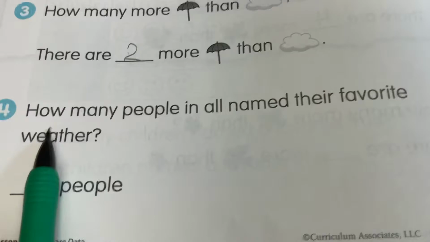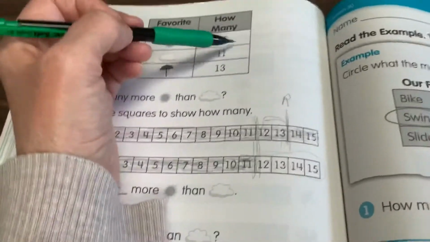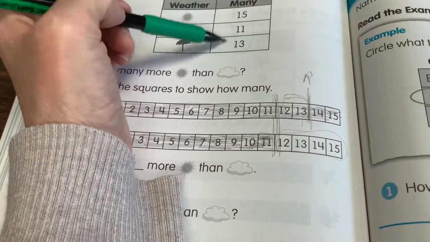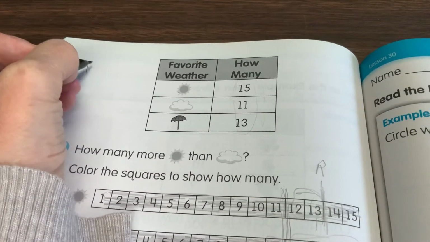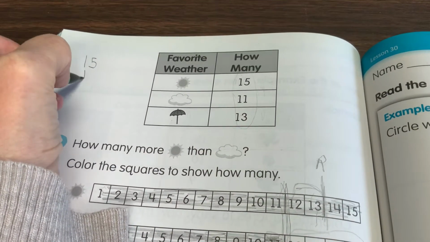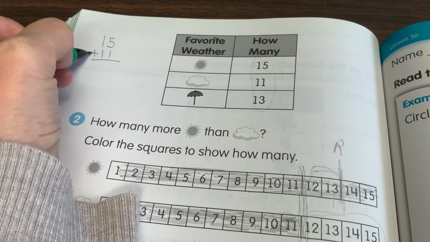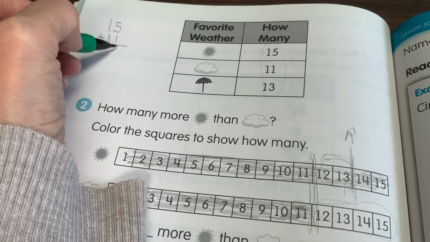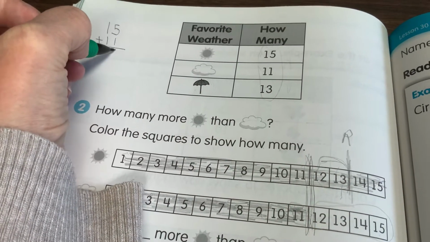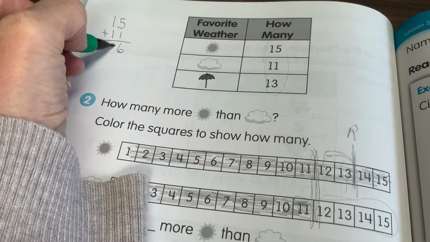Okay, then it says how many people in all named their favorite weather. So how many people in all were doing this? So we're going to have to add 15 plus 11. Okay, we didn't actually get to this part, but we can do it real quickly here. We add the ones first. So 5 plus 1 is 6. Then we add our tens. 1 plus 1 is 2.